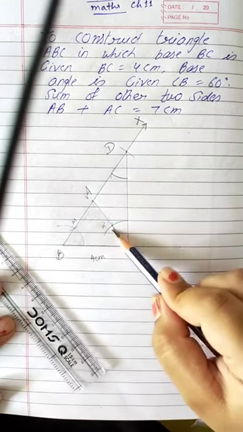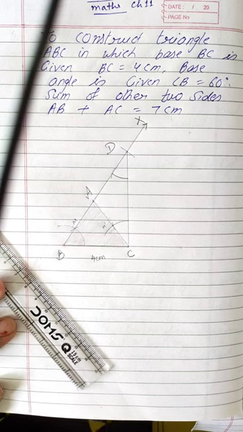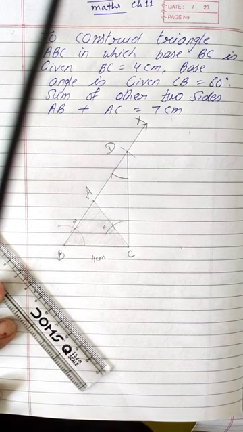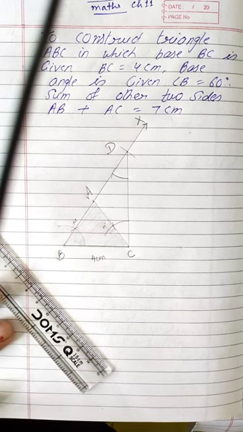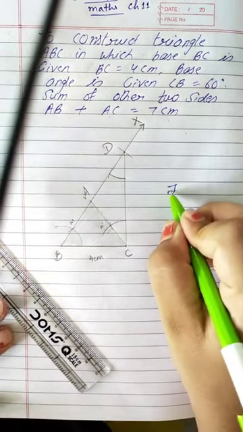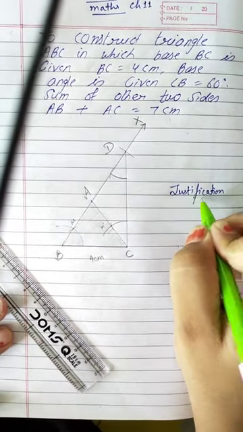Have you got it, how to make? Now this was the construction. Now we have to justify it. How will we justify it? The steps you will write yourself. You will write the steps in short, whatever I spoke while constructing.